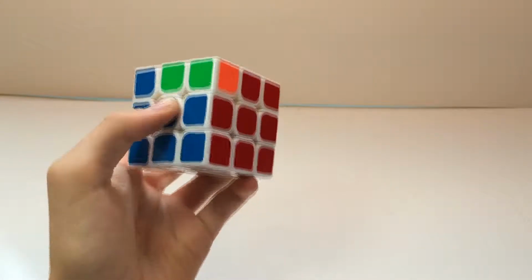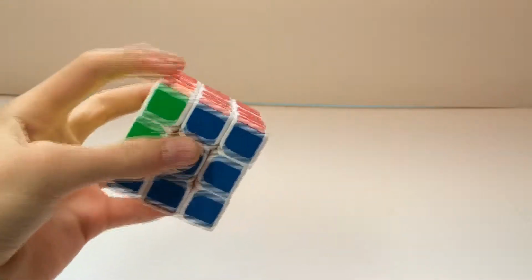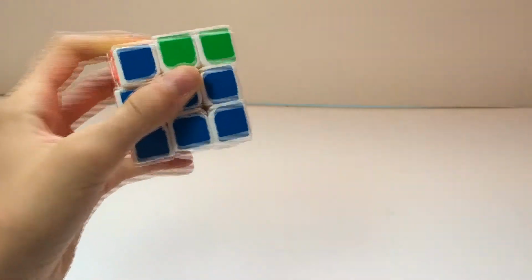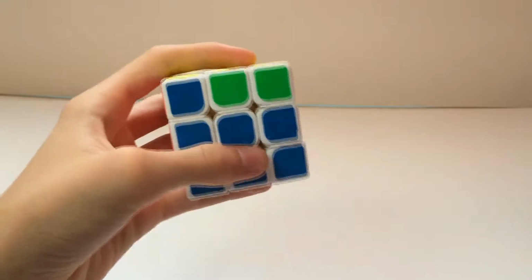Now for the NA permutation. If you hold it to your right, with a solved block on your right, it doesn't matter whether it's front right or back right, but the RF face will have two pieces that need to be solved.